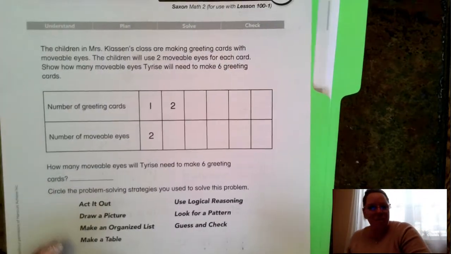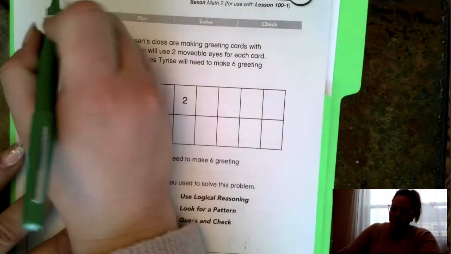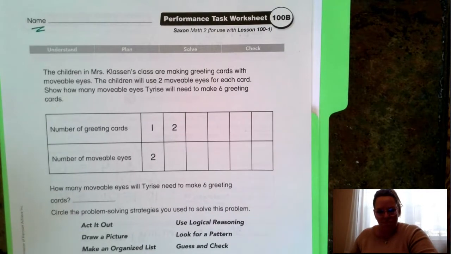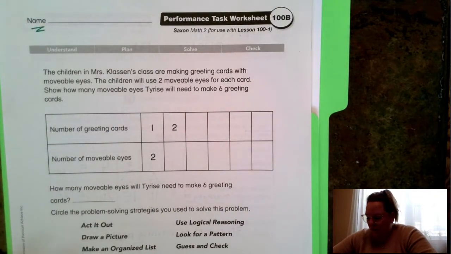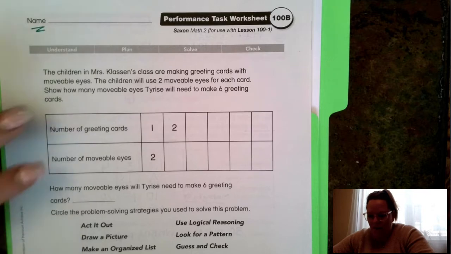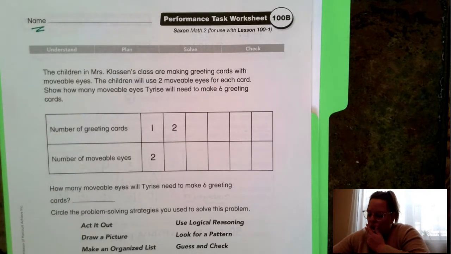Put that paper over the back side and let's see what it wants us to do. Put your name on the back side. I think we're going to do the same type of thing. Looks like we're going to make a table. I can see that by my sheet.